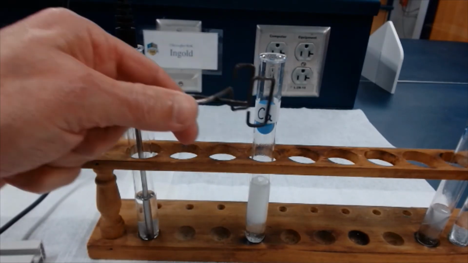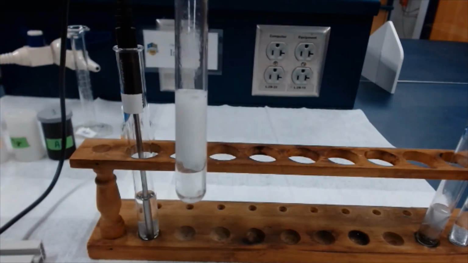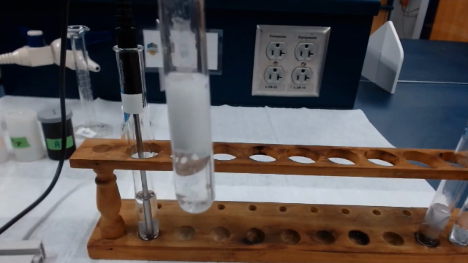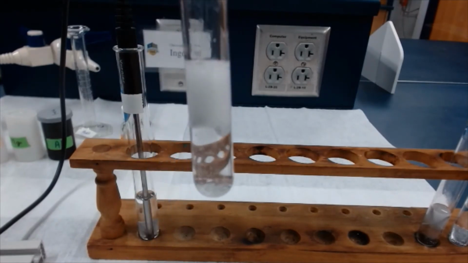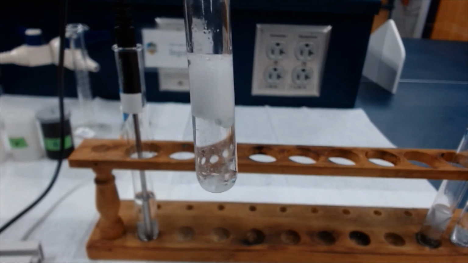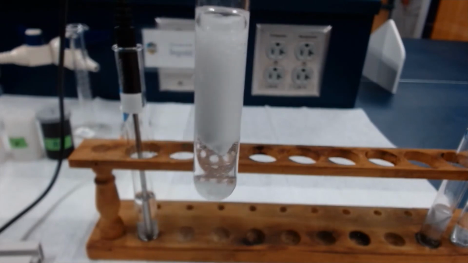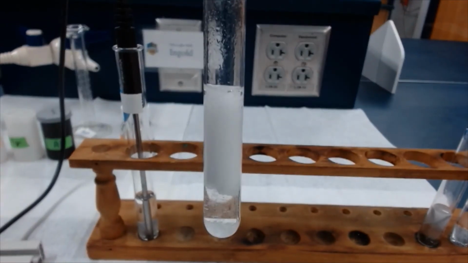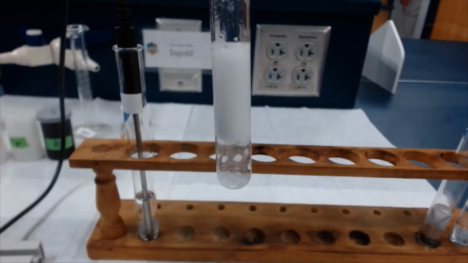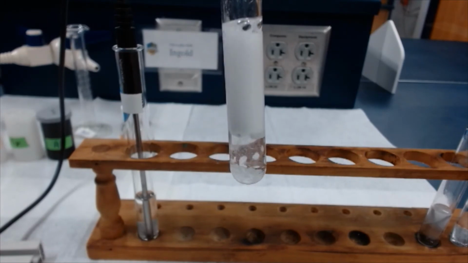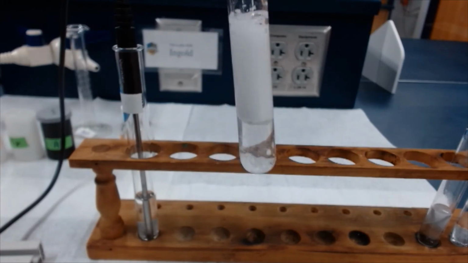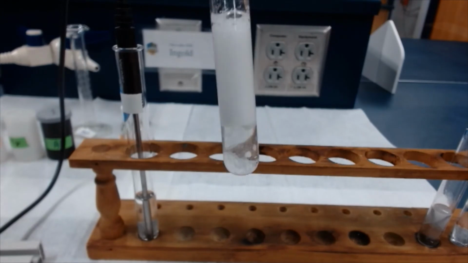I'm going to use this test tube holder to hold it up. Oh, very, very vigorous bubbling. Let me bring it over, maybe you can hear it if I get quiet. As it's reacting, you can see some chunks of white stuff falling down to the bottom of the test tube.